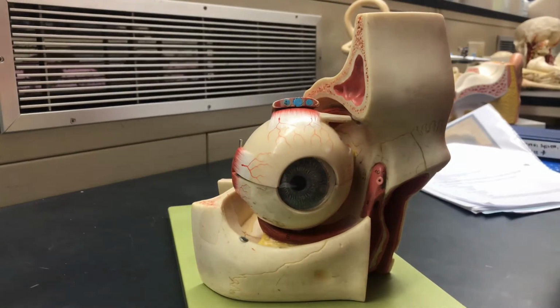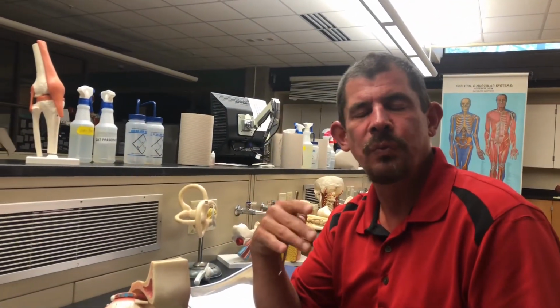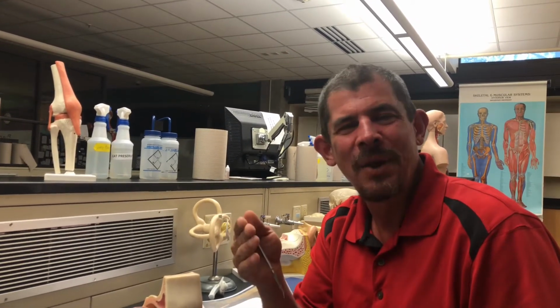And again, the whole purpose of the conjunctiva is to produce a watery secretion to help reduce friction when we open and close our eyes. And anybody who's had dry eyes at one time or another, and we all have, that tells you that your conjunctiva is not producing the secretions that it should. And one way that we combat that is eye drops. The eye drops act as the secretion that the conjunctiva puts out.